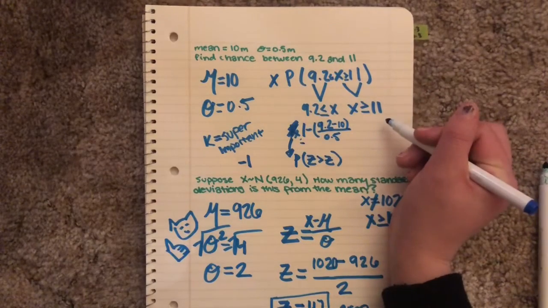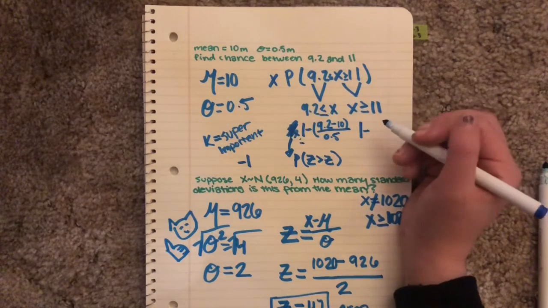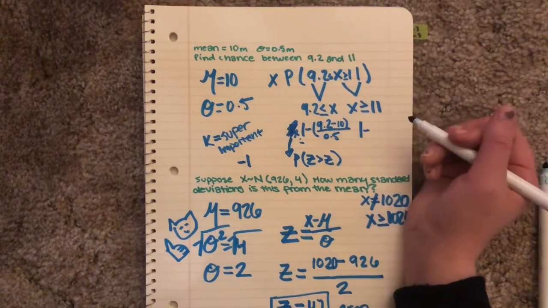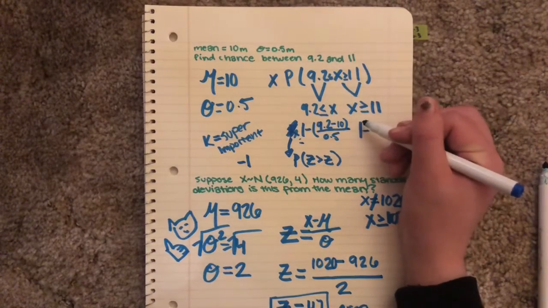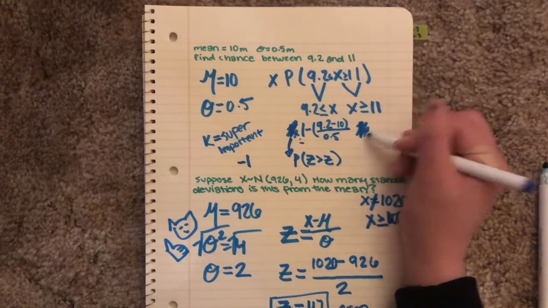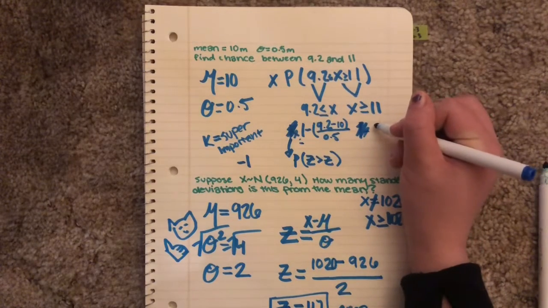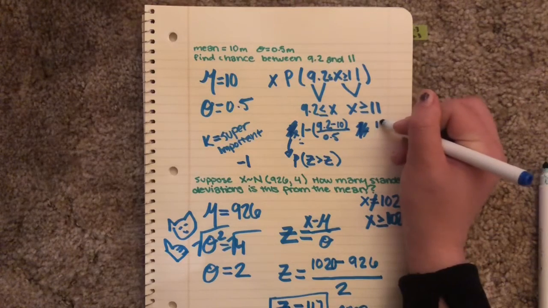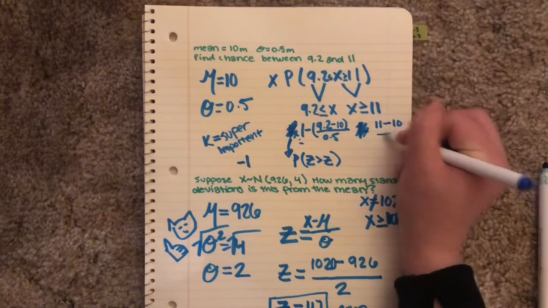Now, looking over here, we can do the same thing. 1 minus, but because this one is already greater than 10, we don't have to worry about this one. This one is more of like a regular one. So here, we're going to do the 11 minus 10 over 0.5.